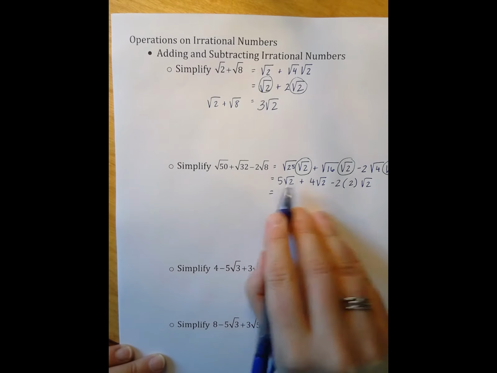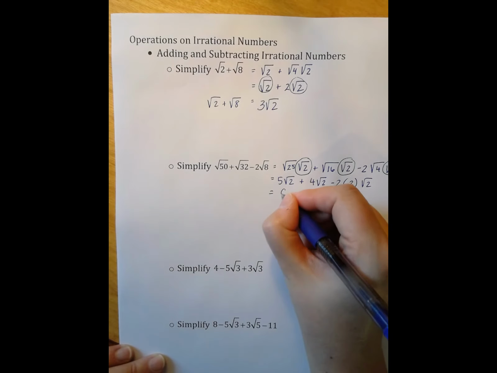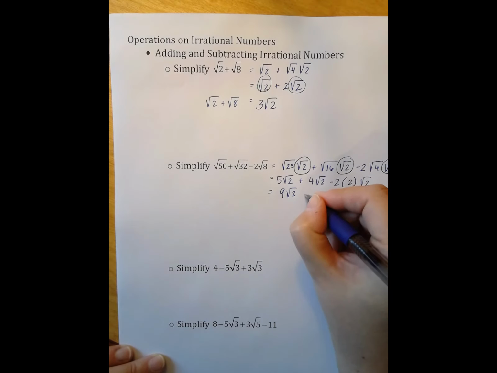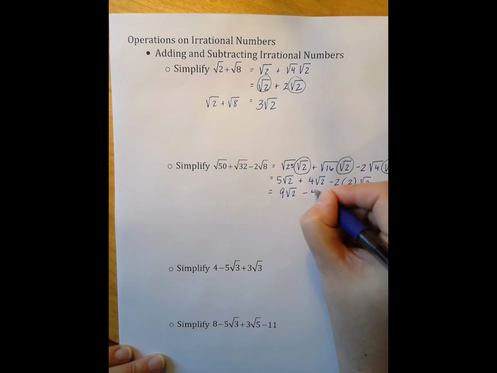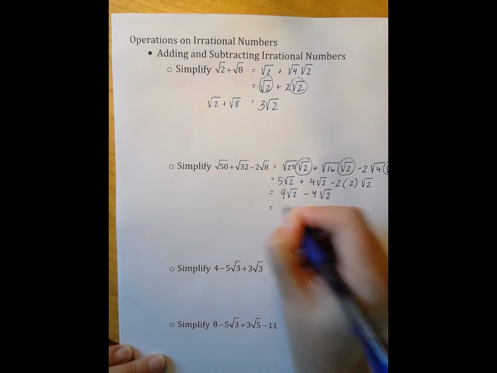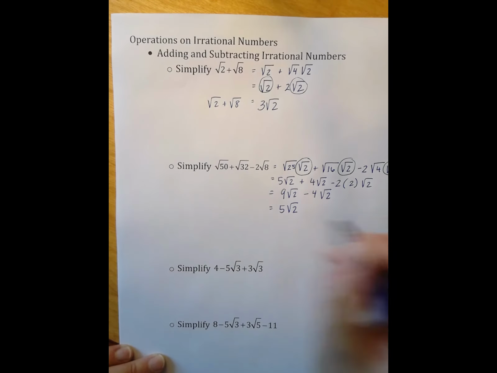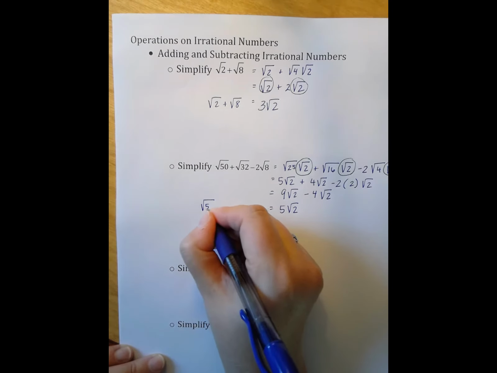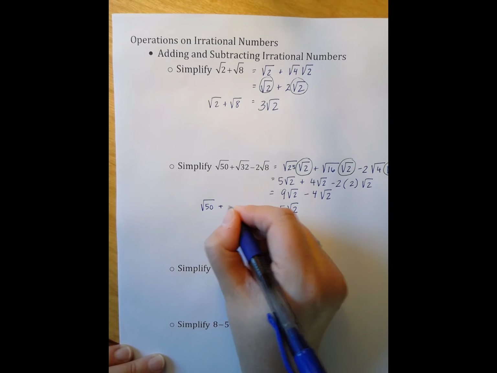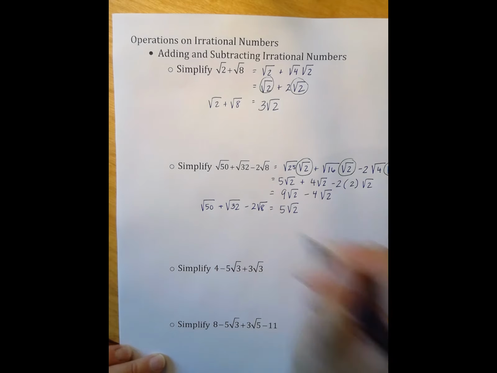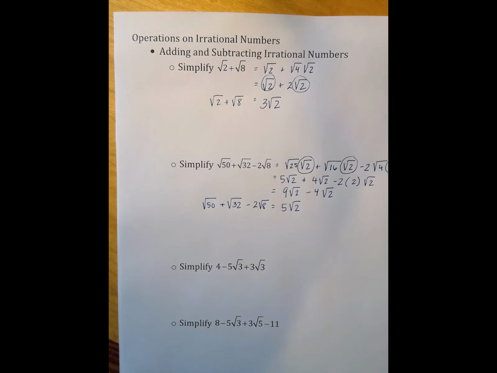Combine my like terms, 5 square root of 2 and 4 square root of 2, that makes 9 square root of 2. Negative 2 times 2 is negative 4 square root of 2. 9 root 2 minus 4 root 2 is 5 root 2. So this seemingly complex initial problem actually simplifies down to one number.